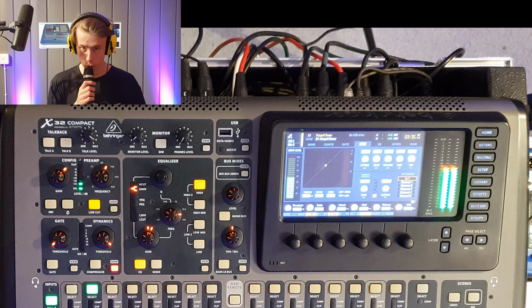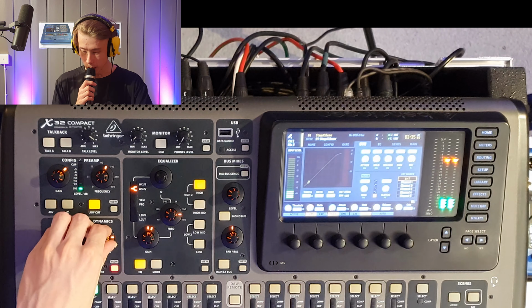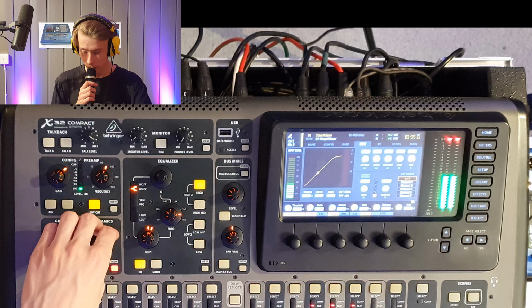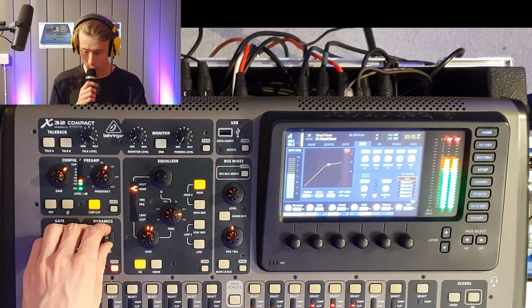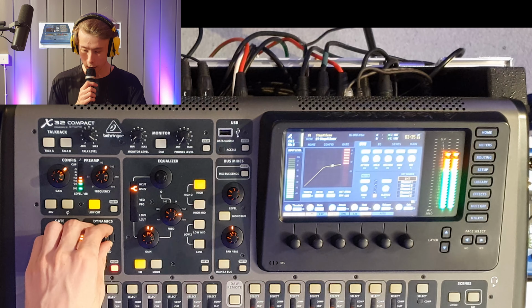And then what you're going to notice eventually is that whenever I get louder, it's going to start clamping down on my audio. Check, 1, 2, 2. Check, 1, 2, 2, 2. Check, check, check, 1, 2. Hey! Check, 1, 2, 2.